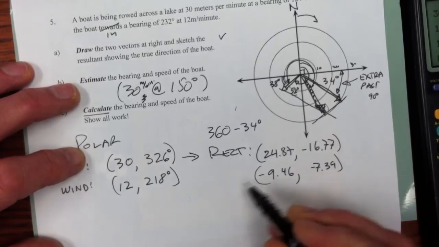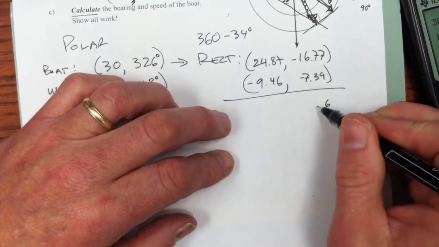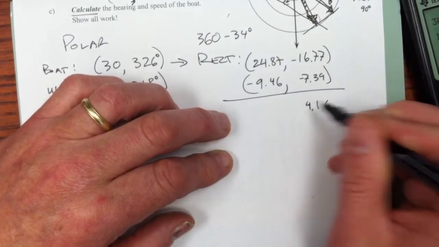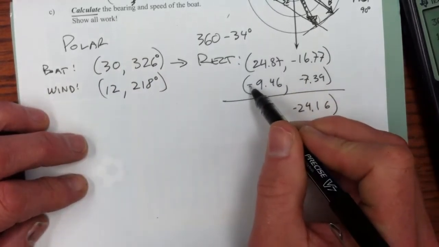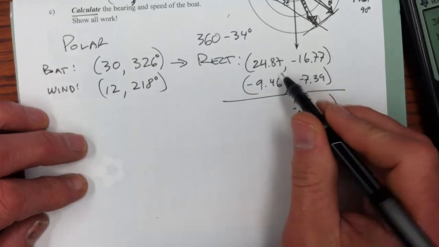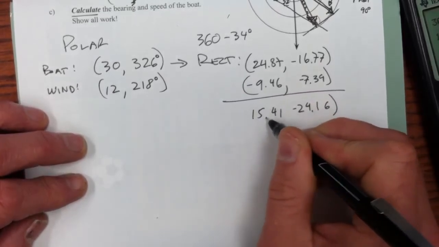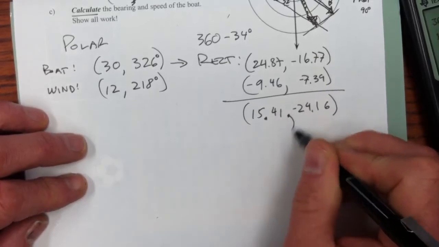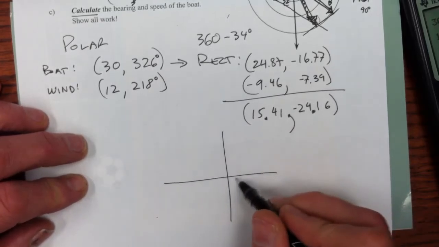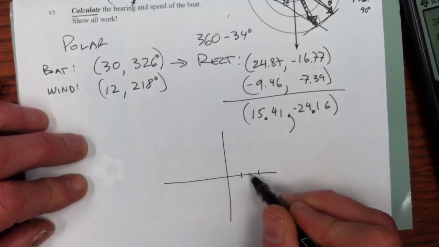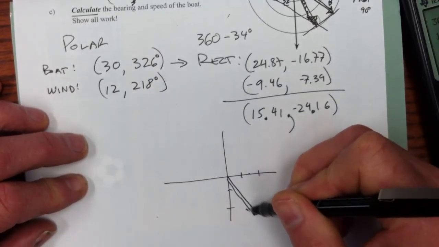All right, well then I just add them, and I get my resultant. That's a 6, carry the 1, that's a 1, carry a 1, that's a 7, that's a 4, and that's negative 24.16. They're both negative, so I do that. Here it's negative and positive, so I just subtract. And when I subtract, that's 1, and that's 4, and then that's 15. So I get 15.41 comma 24.16. So just to sketch what the resultant is, I go out 10, 20 there, I go out 15 and down 10, 24. So it's going to be about like that. So that makes sense. That's my resultant.